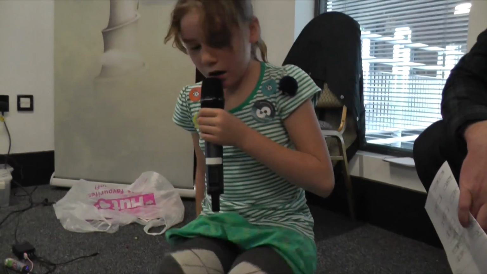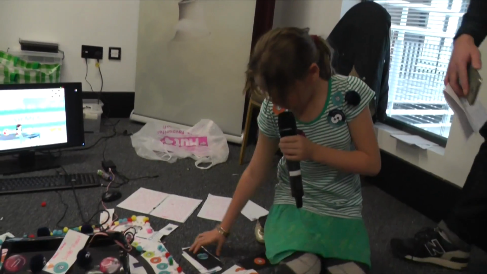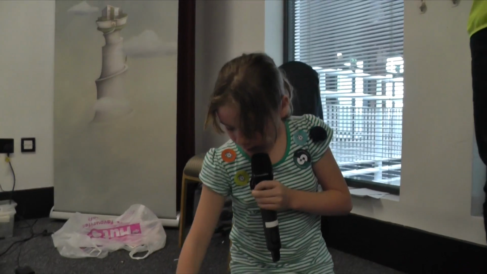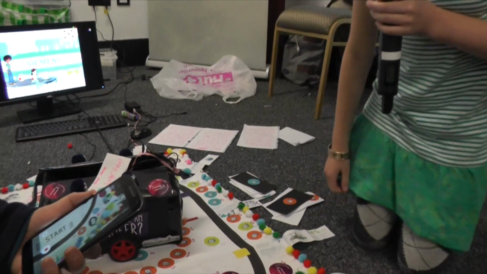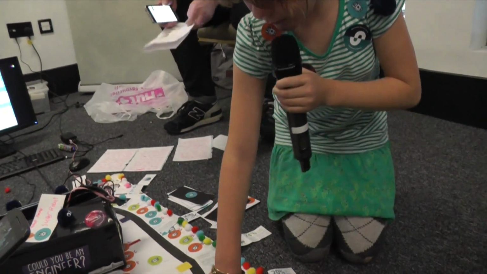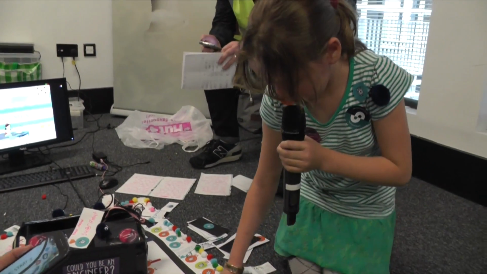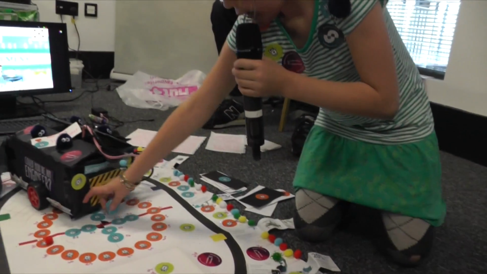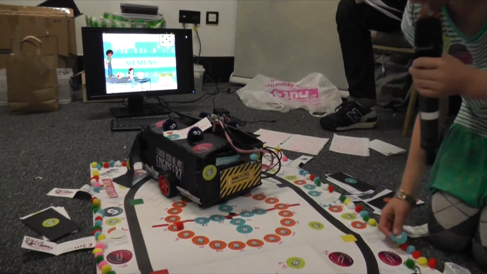Where are the players? And it says here how much you advance. You advance 3 places. Who wins? The one who wins is the one who gets to the center.